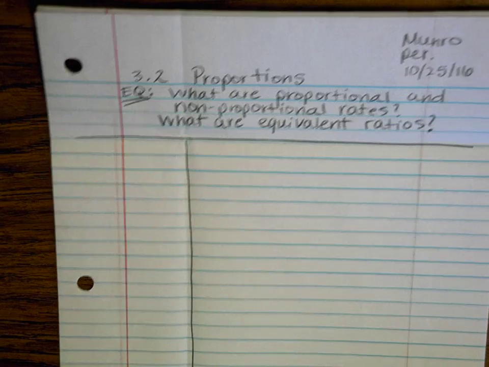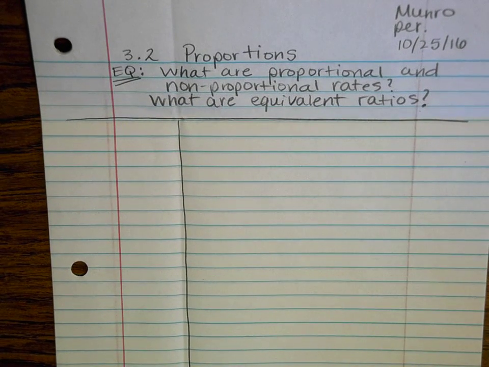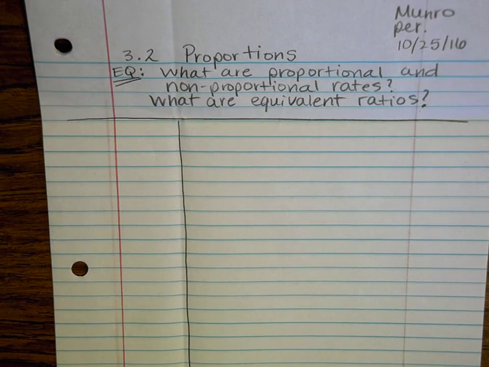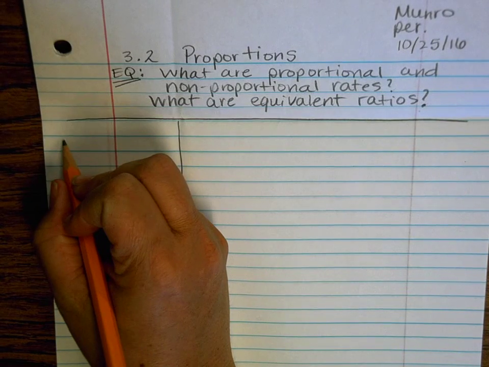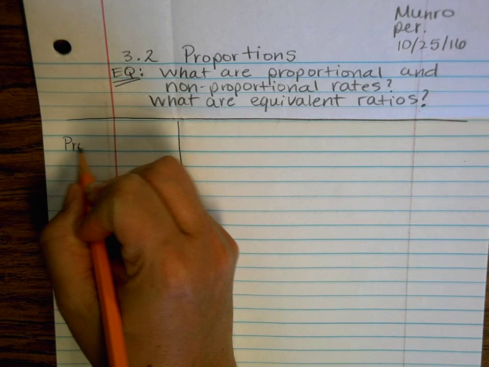If you want to draw your lines like I did, that will help you organize your thoughts. The first thing we should probably define is proportion. That word we'll put on the left in the column.